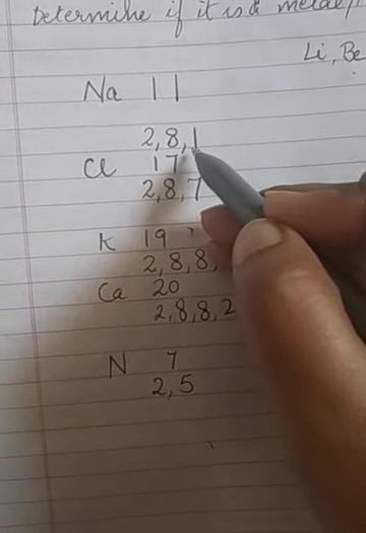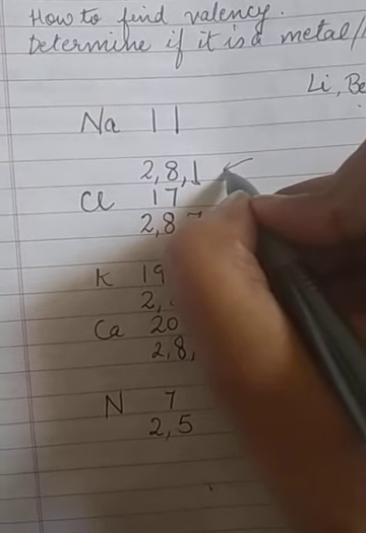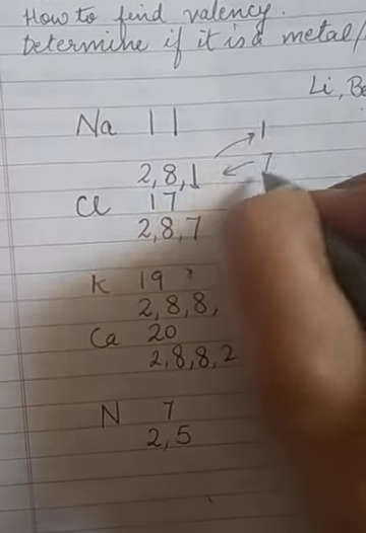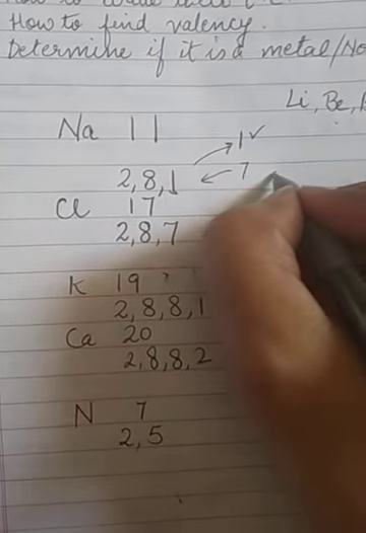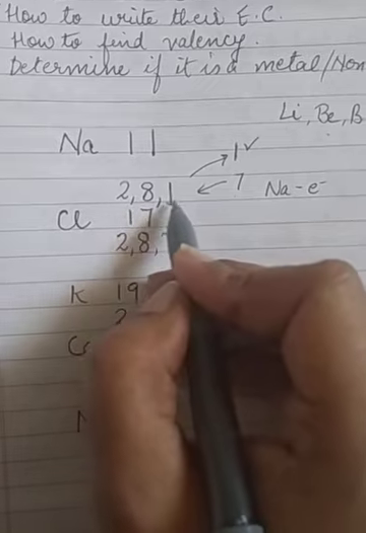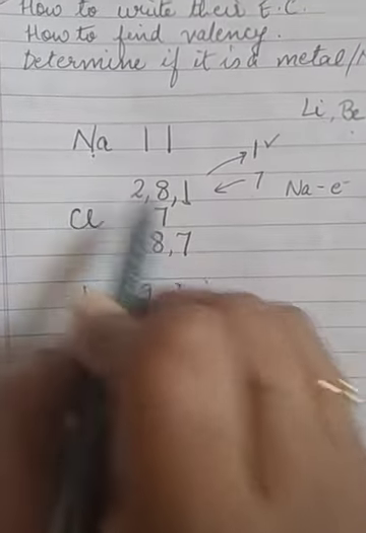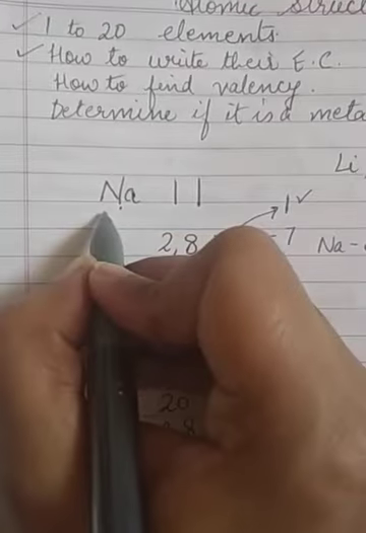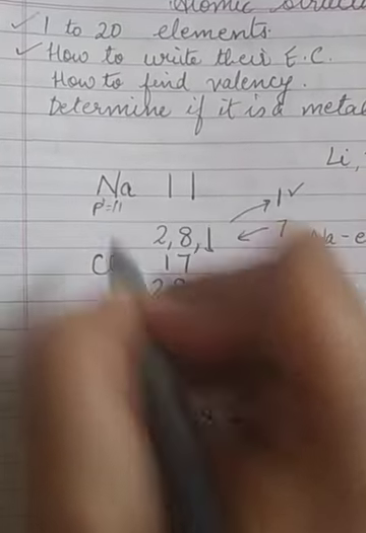Okay, it will remove this because it should either take up 7 electrons or remove this one electron. So which case is easier here? This one. So it removes one electron: Na minus electron. Now if one electron is gone from a neutral atom, one negative charge has gone. We know that in the nucleus of sodium, protons are 11, right?